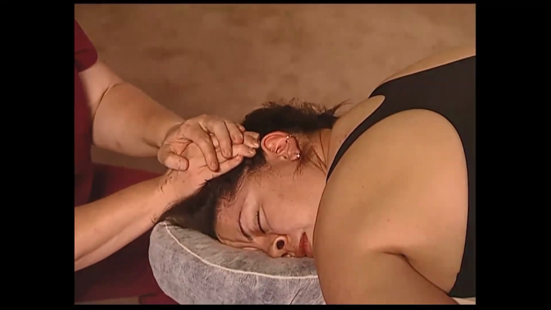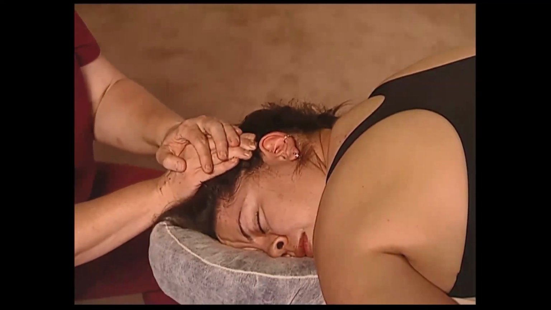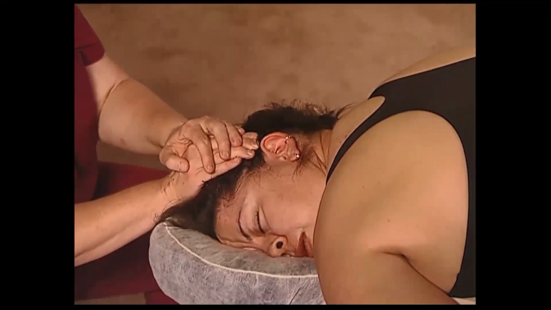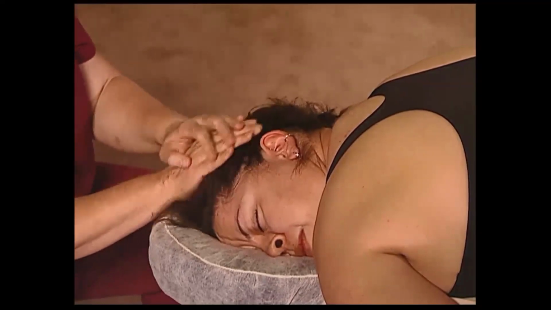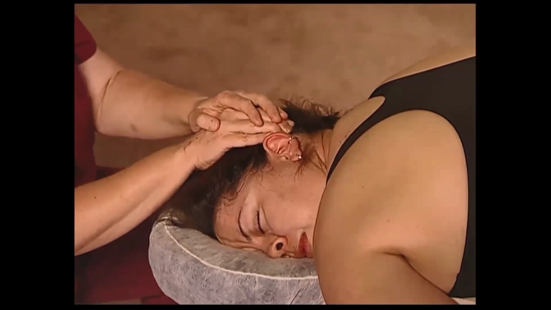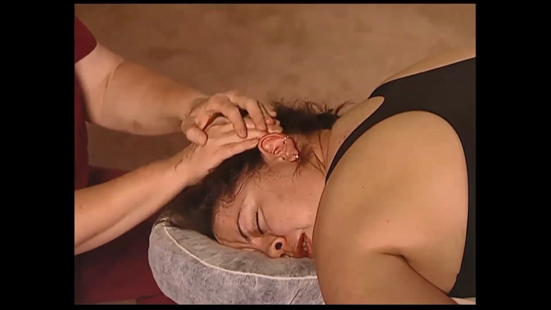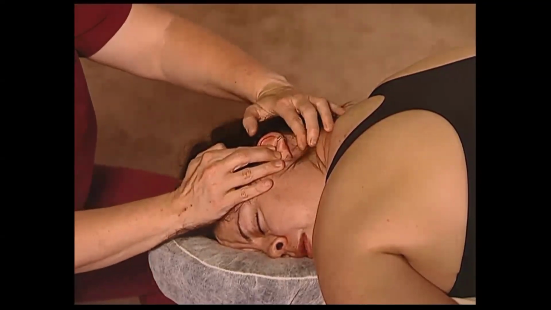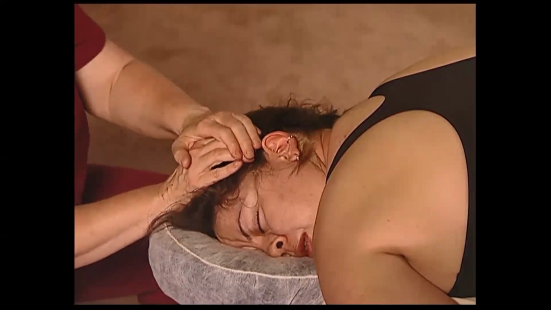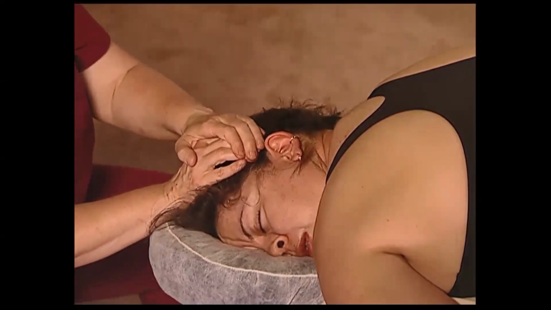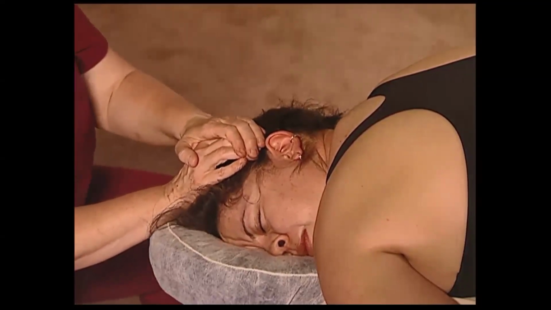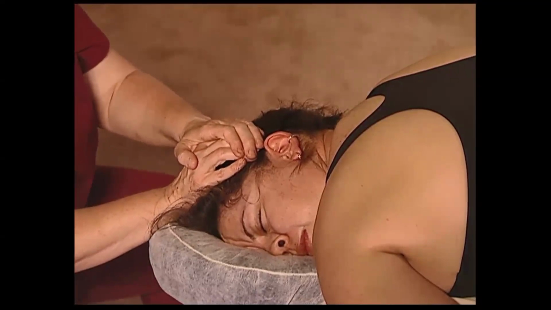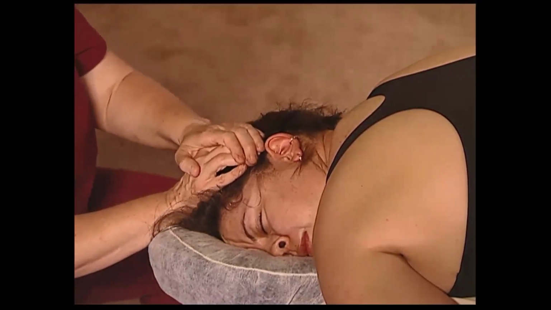A common trigger point area is at the attachment of the temporalis just above the ear. This is often a common referred pain pattern that is complained of. Use trigger point methods, inhibitory pressure, and local stretching to work the area. If the person clenches their teeth, they can actually bring in contract, relax, muscle energy methods.